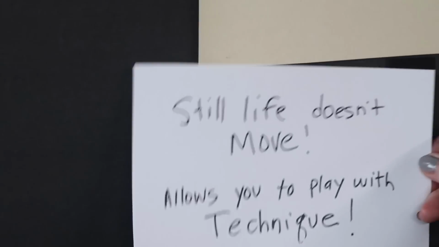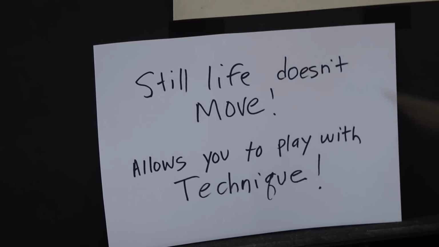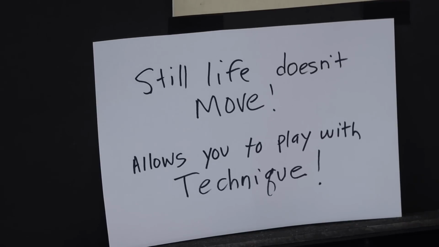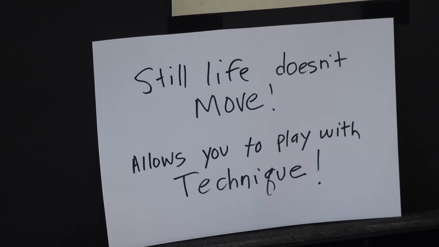One thing I wanted to say, I thought of this when I was getting ready to do the video, and I just wrote it down as quickly as I can. Why still life? How is this going to help us to improve our skills? Number 1, still life doesn't move. If you're painting it from real life, setting up a still life, it doesn't move. It allows you to play with your technique. So really, no matter what your level is with pastel, this is a helpful thing.